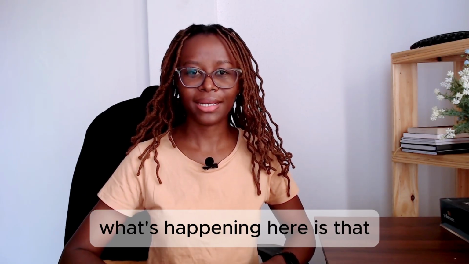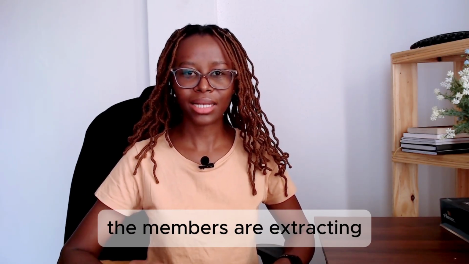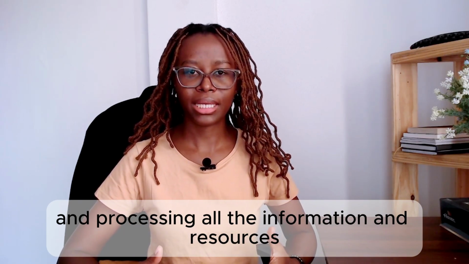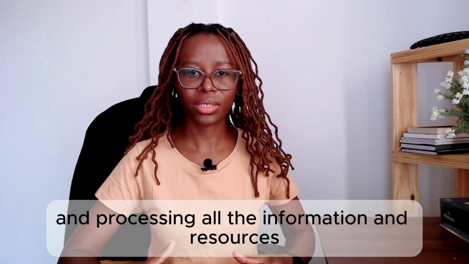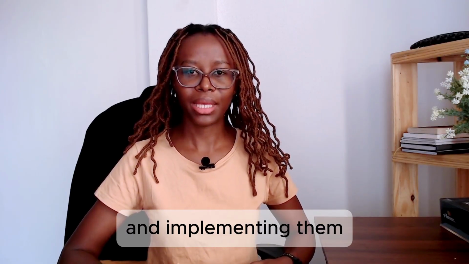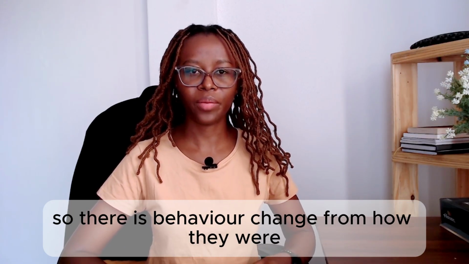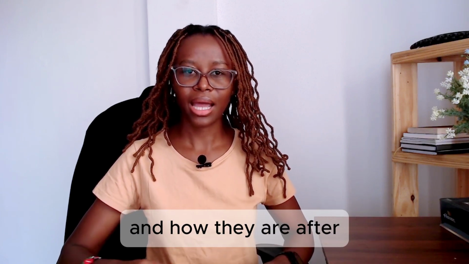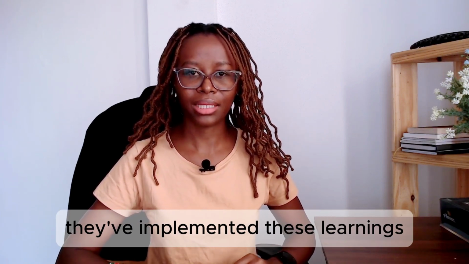What's happening here is that the members are extracting value from the resources that you have provided and processing all the information and resources and implementing them. So there is behavior change from how they were before they had access to these resources or learnings and how they are after they've implemented these learnings.